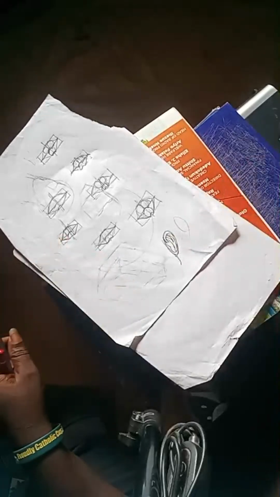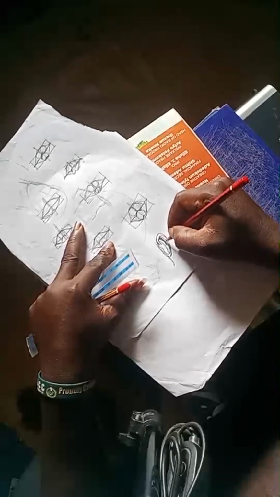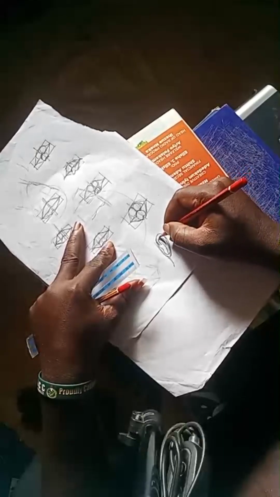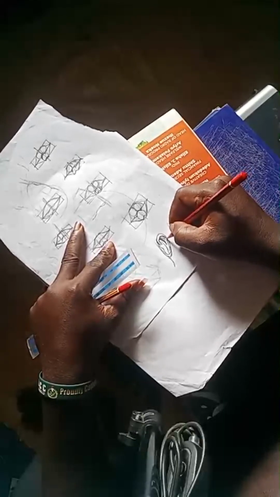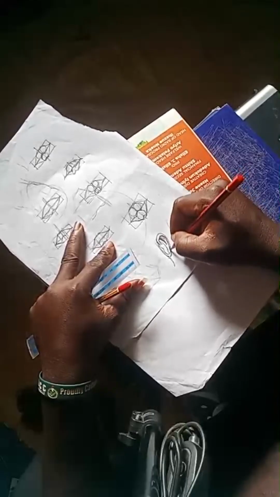All right. So that's how you construct the ear. I don't know if you really understand this one. Where's your ruler? Pencil. Let me show you. Now you darken these areas and then darken this one. Okay. Now darken this part.